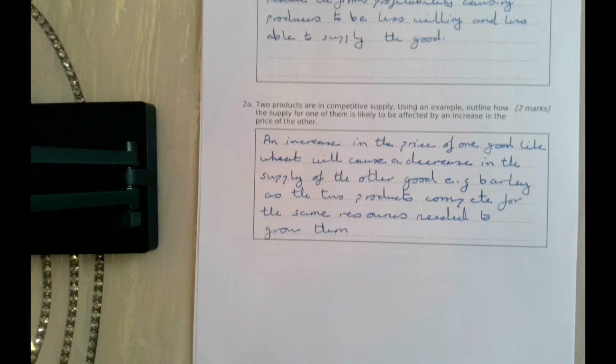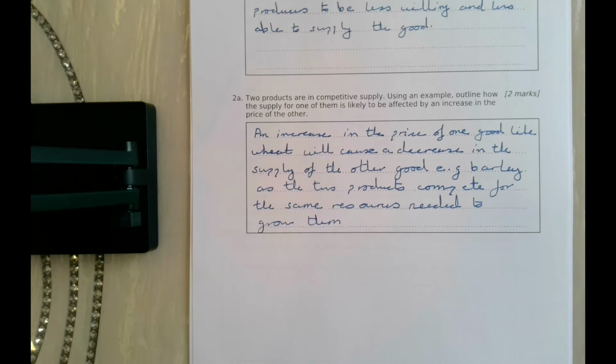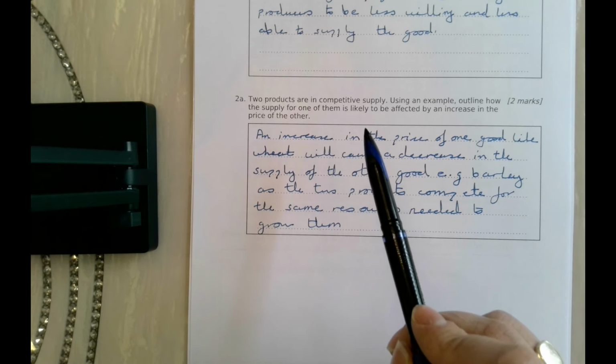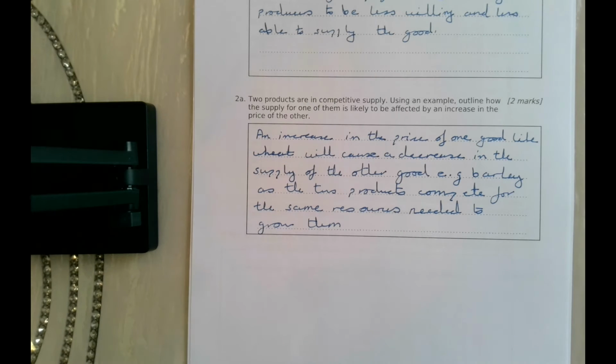Now, something else, thinking again about profitability and what you should do if you have options. Well, a firm should, and they tend to, choose the most profitable option, okay? So what we're saying is there's two products that are in competitive supply. What that means is that the same resources are used to produce each of the two separate products, okay? And the example I use here is wheat and barley. So what you need to produce wheat and barley, well, you need land and you need fertilizer and so on and so forth, okay?